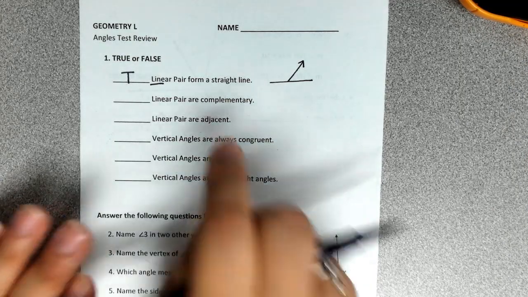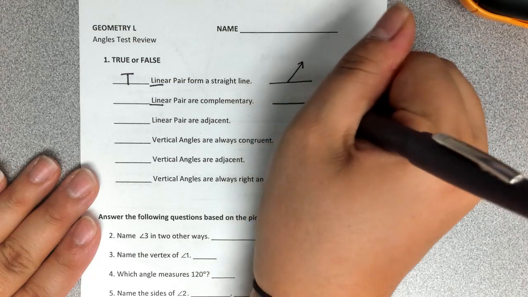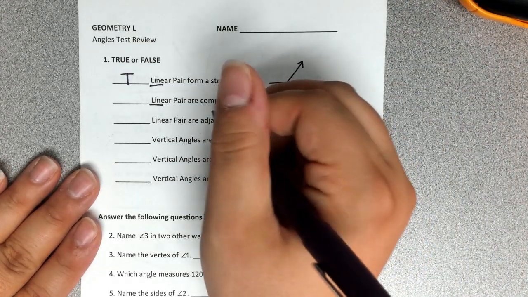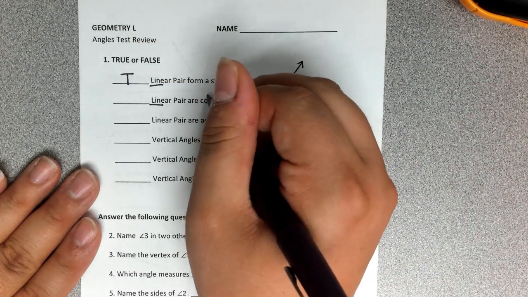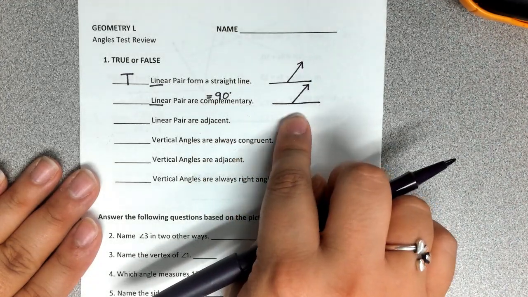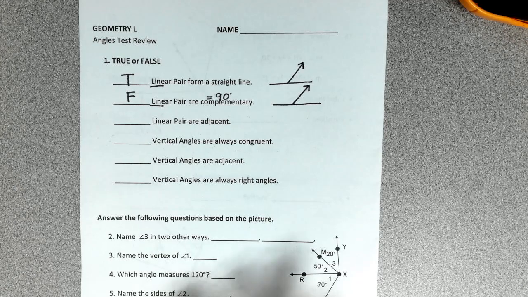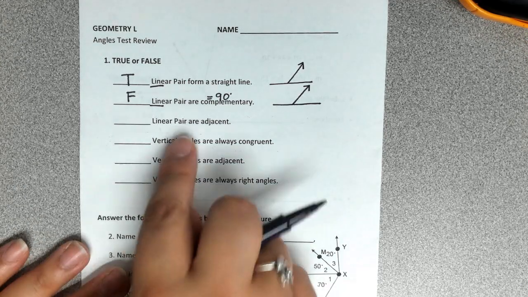Linear pairs are complementary. Again, a linear pair is a line. What does complementary mean? Equals 90 degrees. Does a line equal 90 degrees? No. False. Pick your head up, please. You are answering these questions. We have a test tomorrow.